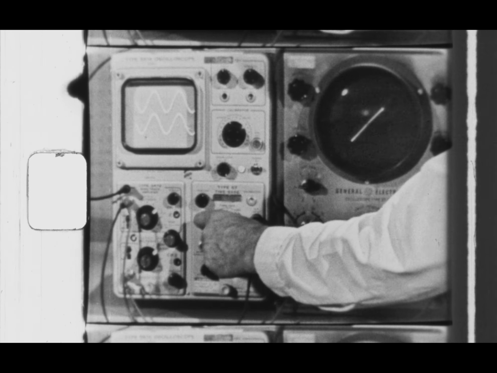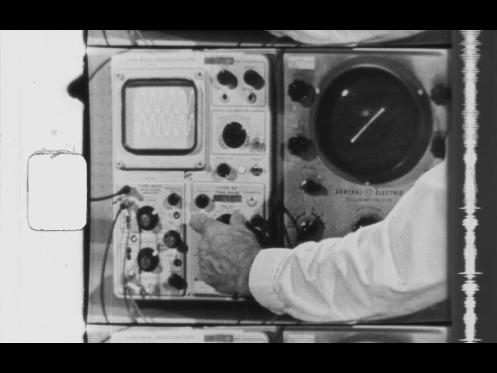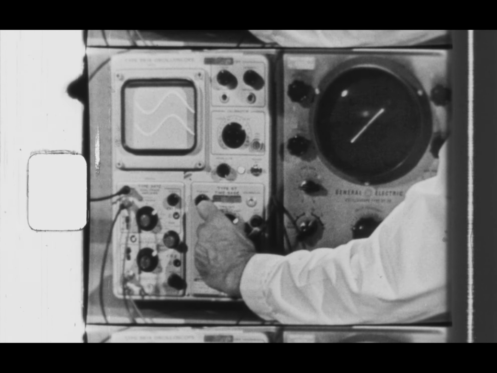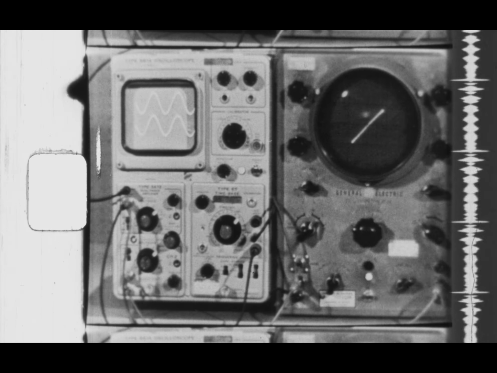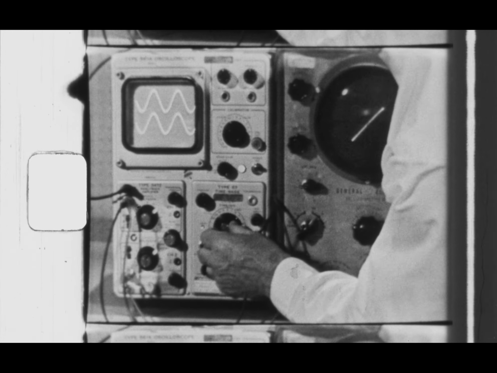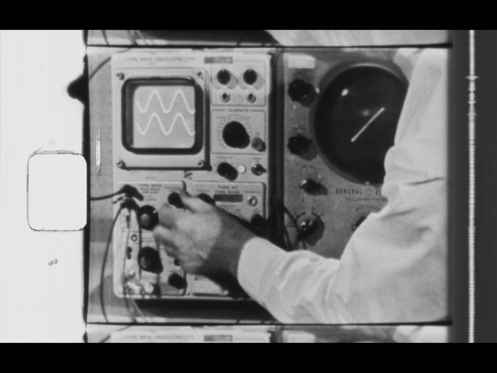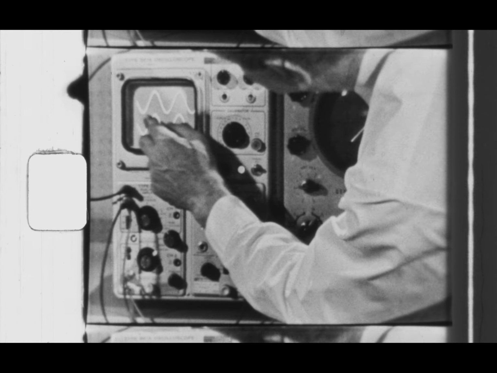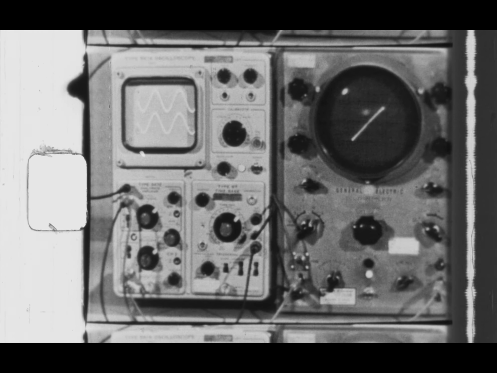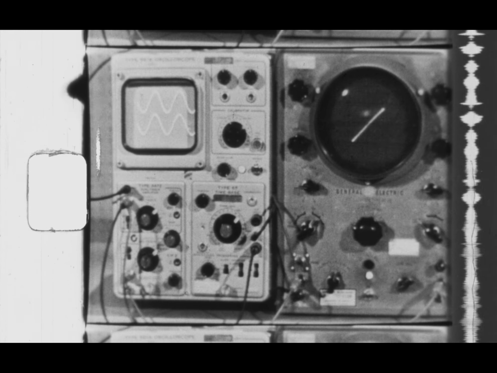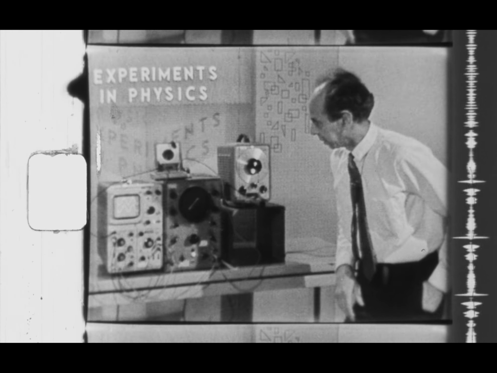The time base, I just put at any convenient setting. It's hard to measure phases if they're too short. I don't see a full wave if it's too long. In fact, it's nice to adjust that so that they're exactly 4 divisions to a wavelength. Then I can measure the phase in units of 1 division, which would be 90 degrees. This is set at about 1,000 cycles as a convenient frequency.